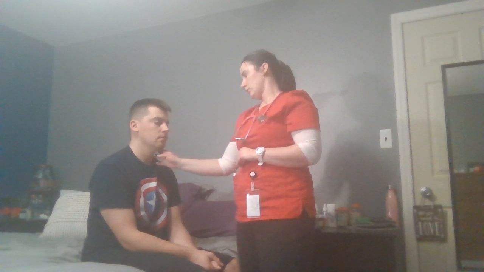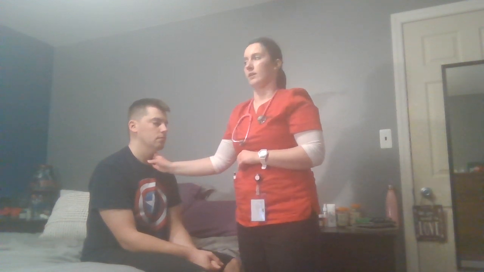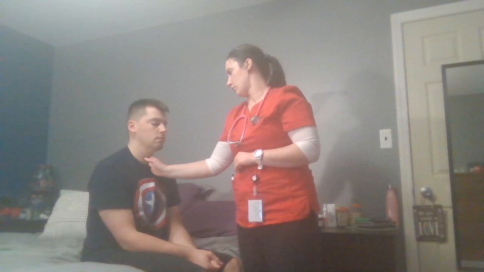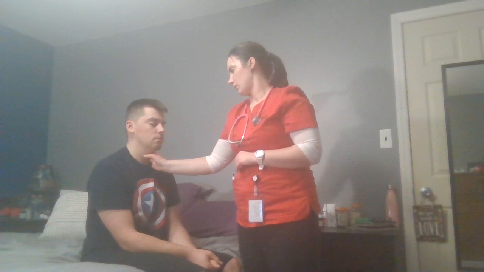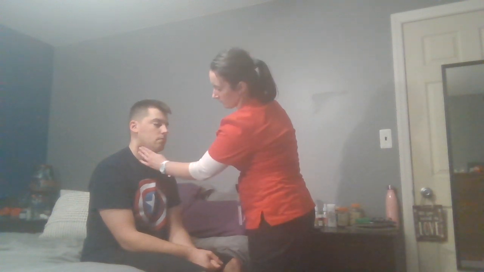So I'm going to next palpate the carotid arteries, starting on one side, only doing one side at a time. Okay, and it was 2+ equal bilaterally. And next I'm going to listen to the carotid artery, 3 spots on each side to assess for bruits using the bell of my stethoscope.